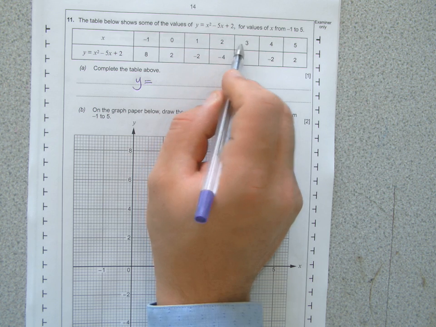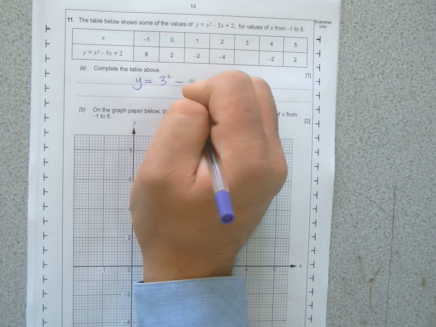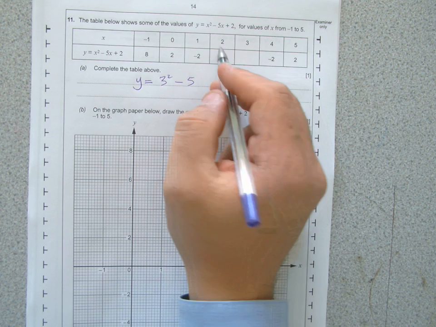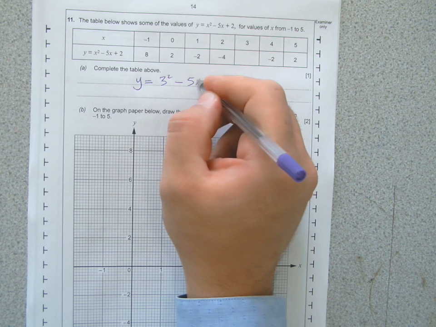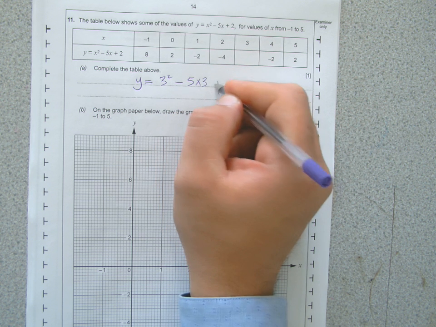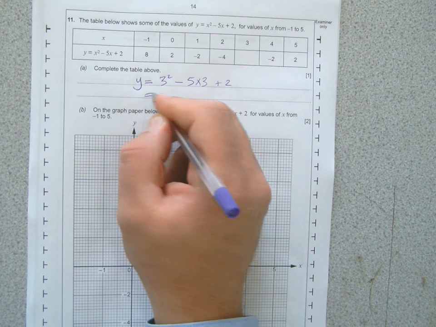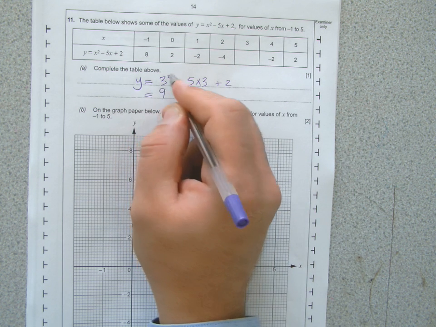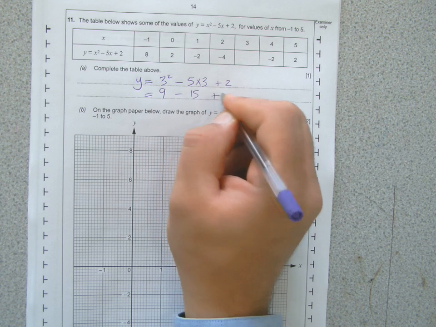Now they're telling us x is 3, so it'll be 3 squared. Then it says minus 5x. Now that means 5 times x, doesn't it? So we have 5 times 3 here. And then it says add on 2 at the end. So we can work this out. Now 3 squared is just 9, isn't it? Because 3 times 3 is 9. 5 times 3 is 15, and then add 2.